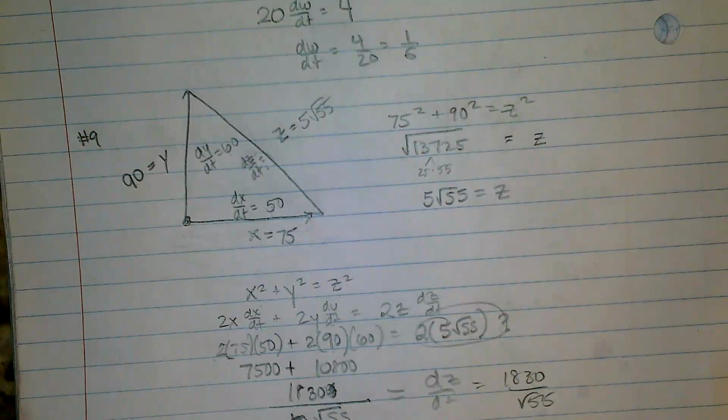So 2 times 75 times 50 plus 2 times 90 times 60, divided by 10 root 55.